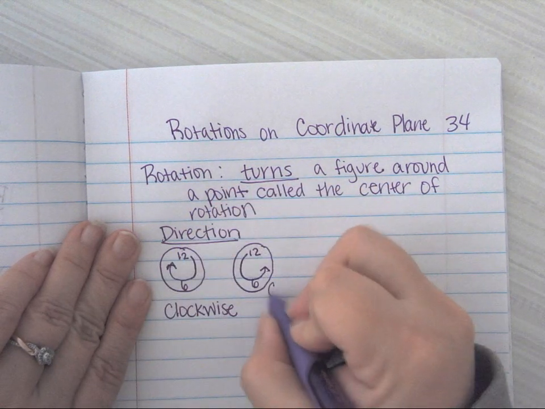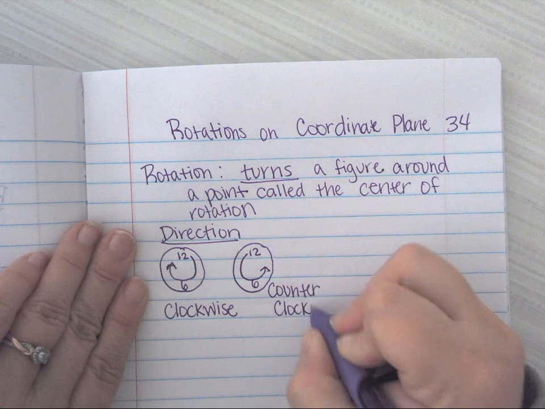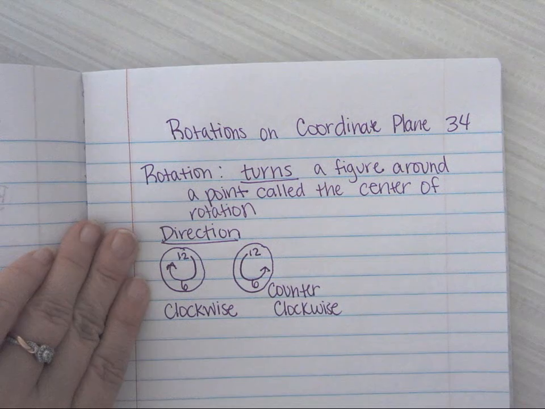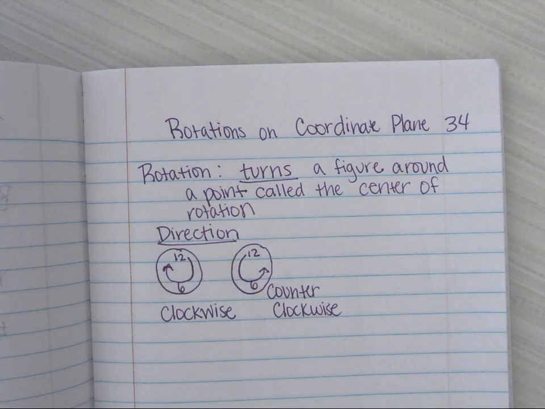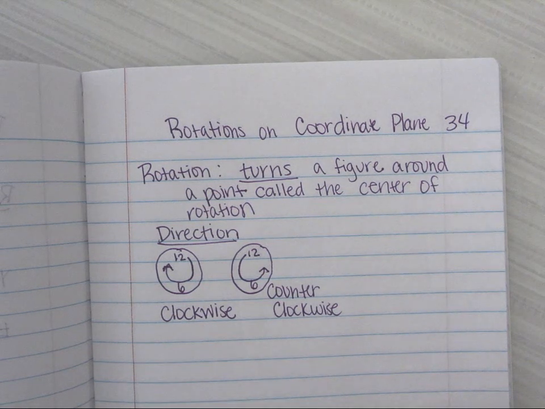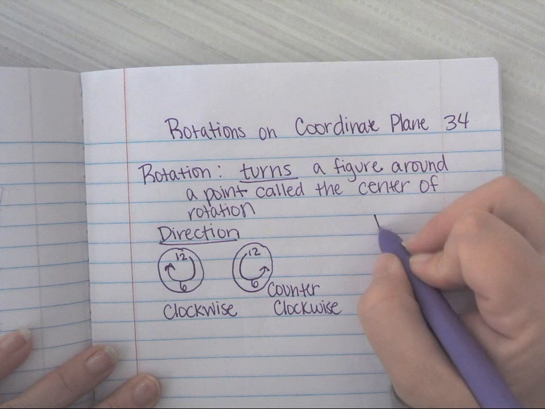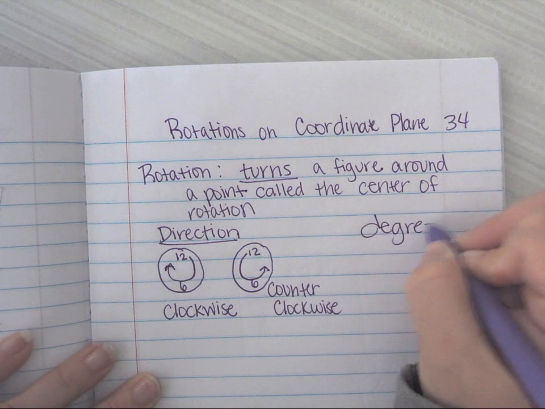Counterclockwise just means backwards on a clock. Clockwise and counterclockwise. Okay, and then we have to think about the degrees. Direction and degrees.